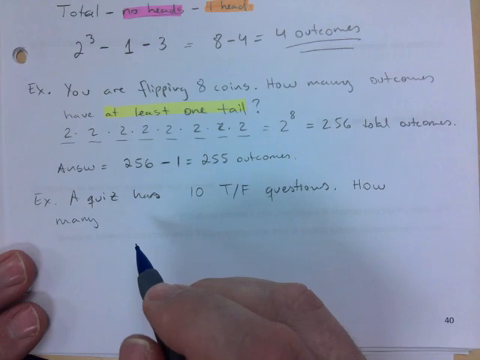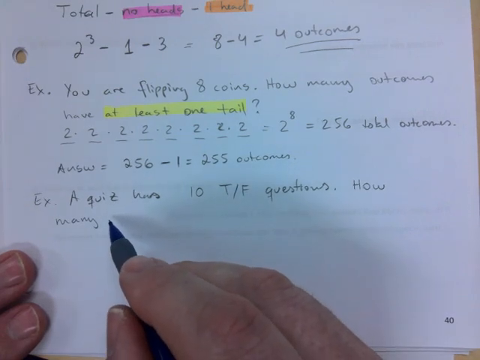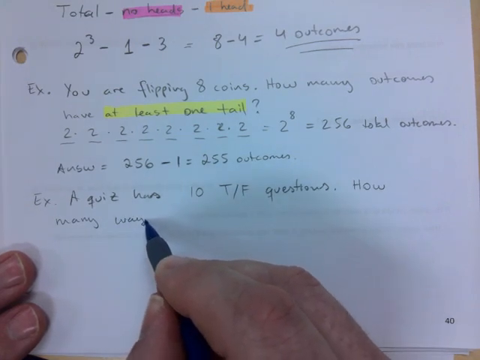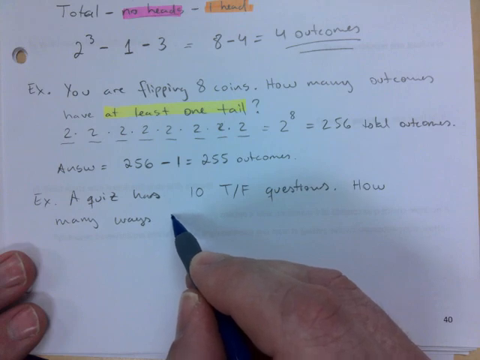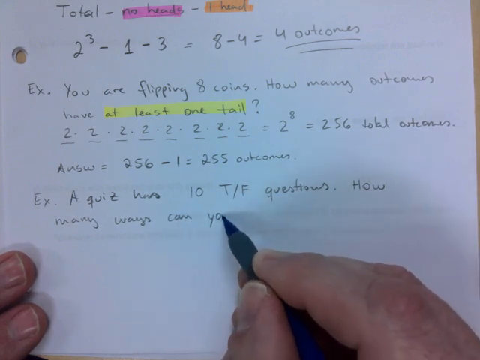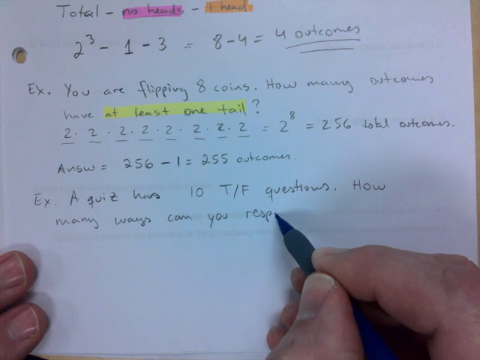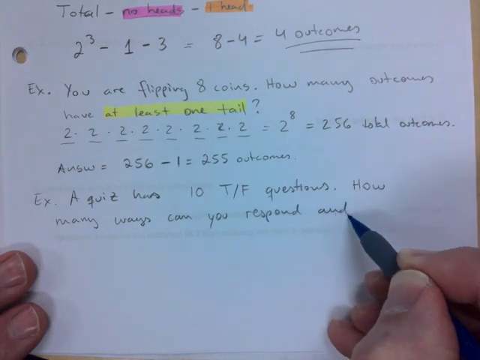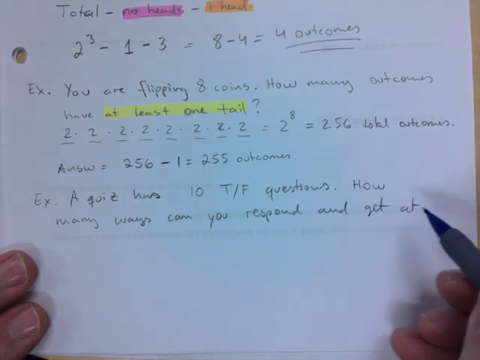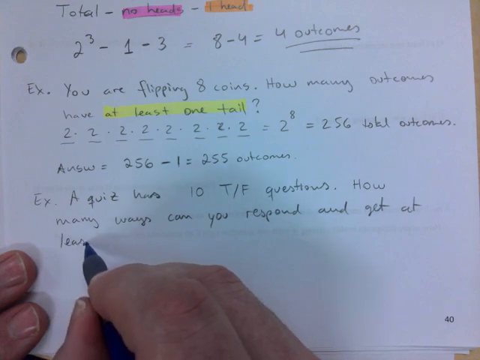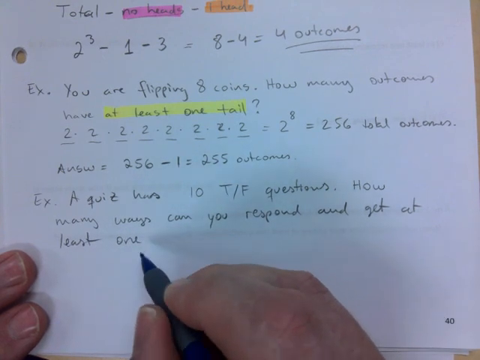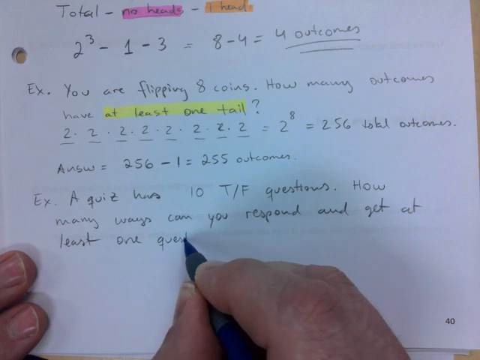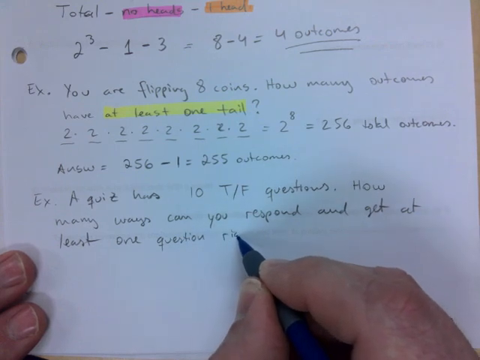How many ways can you respond and get at least one question right?